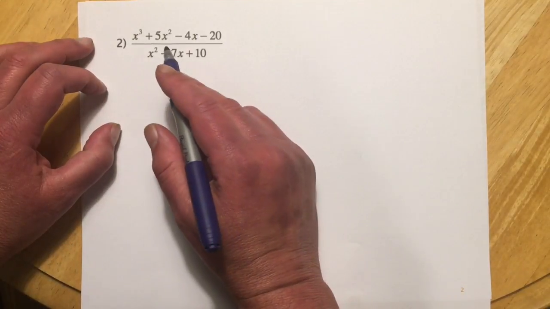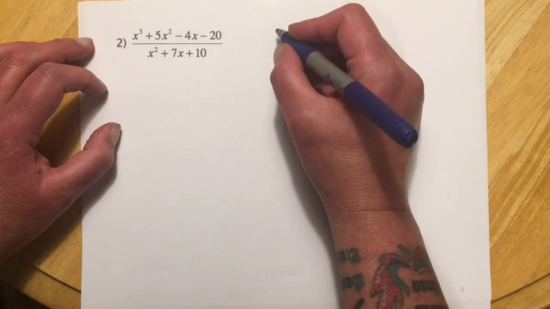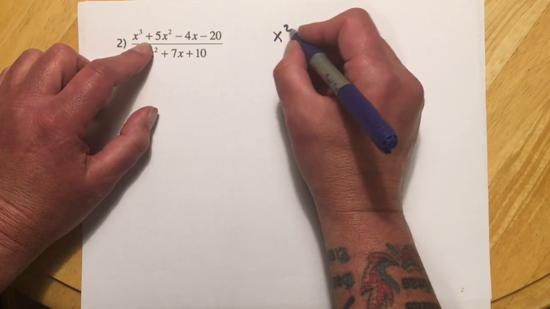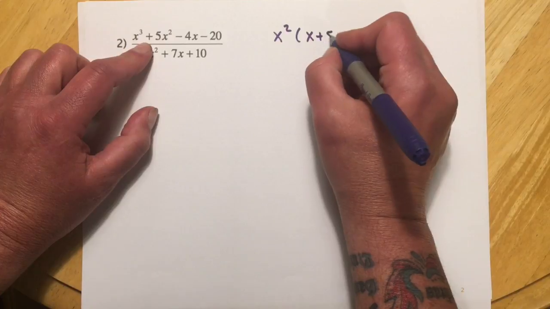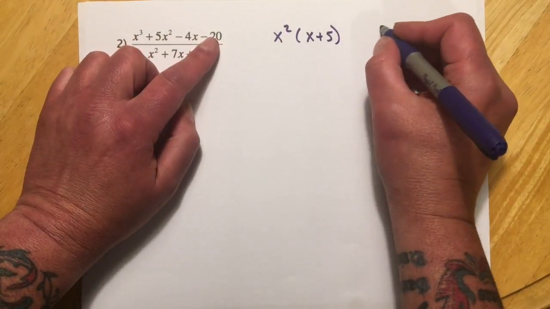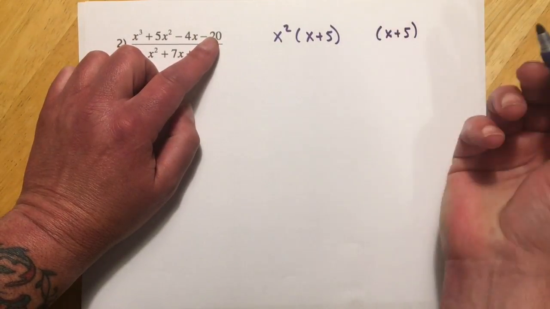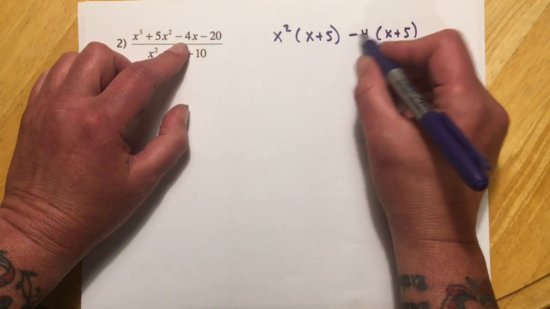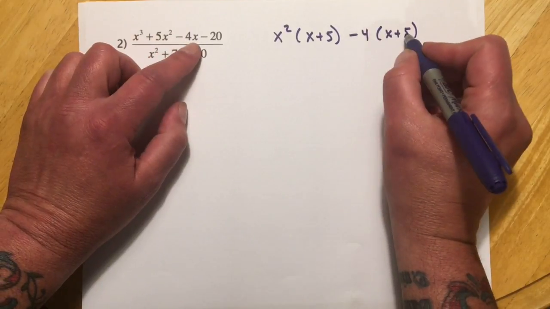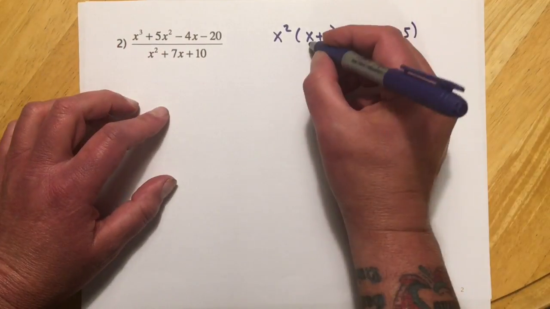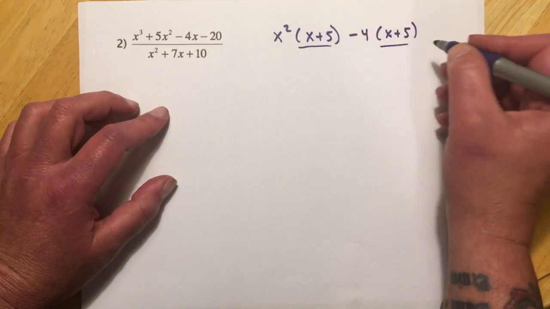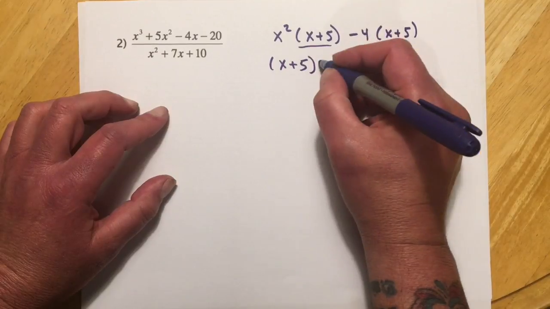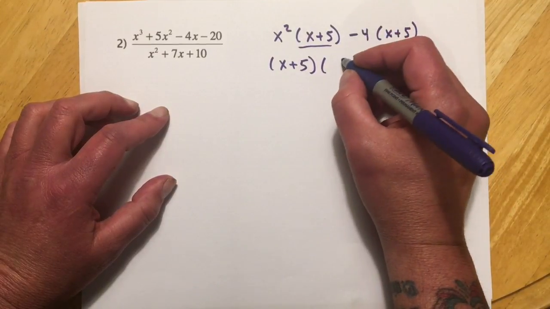Okay, the second problem has four terms, so we can do that by grouping. Out of these first two, I could take x squared. That leaves me an x plus 5. If I want to get x plus 5 again, which I need to for the grouping, I need to take a negative 4 out of those. Negative 4x right there, and negative 4 times 5 is negative 20. Remember that this becomes our common factor, so we pull that out front: x plus 5. It leaves behind the x squared and the minus 4.